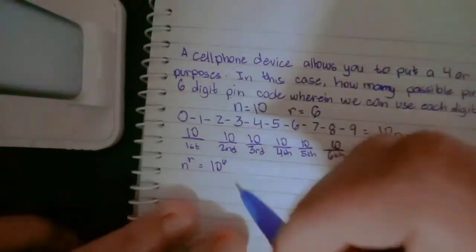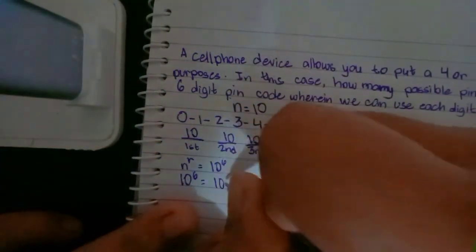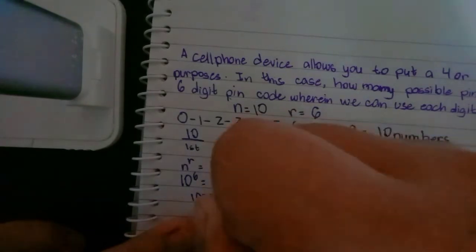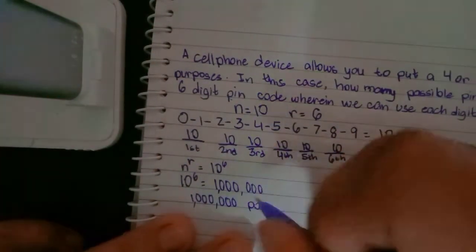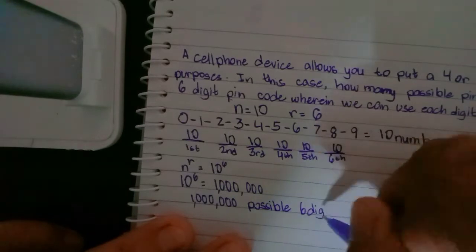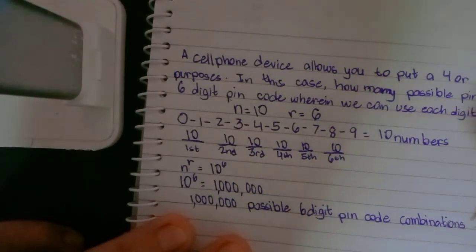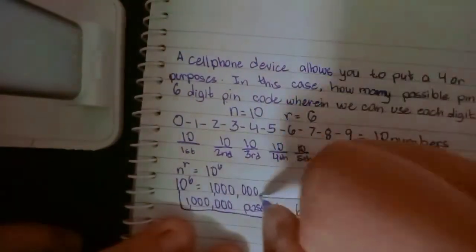n raised to r equals 10 raised to 6. 10 raised to 6 equals 1 million. Therefore, we can provide 1 million possible PIN code combinations for a cell phone device that allows you to put a 6-digit PIN code.